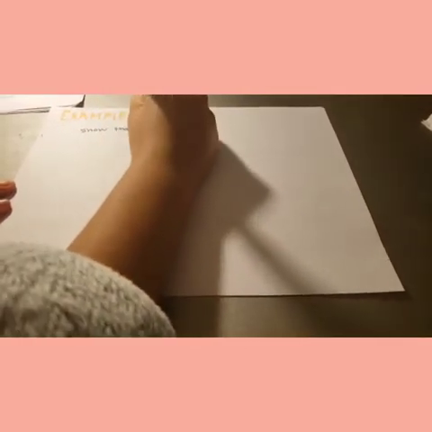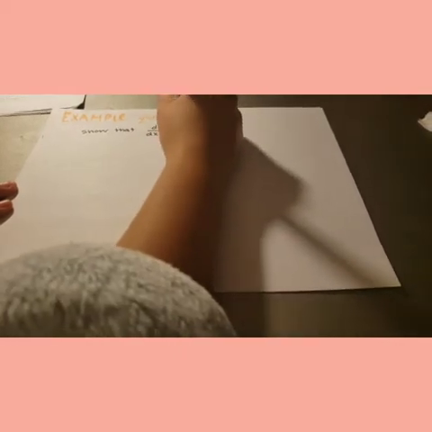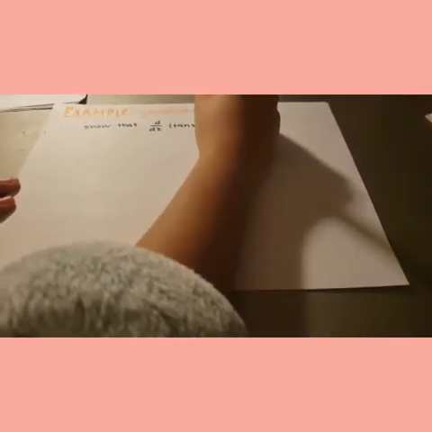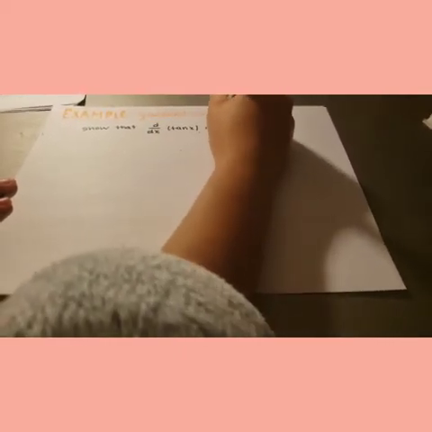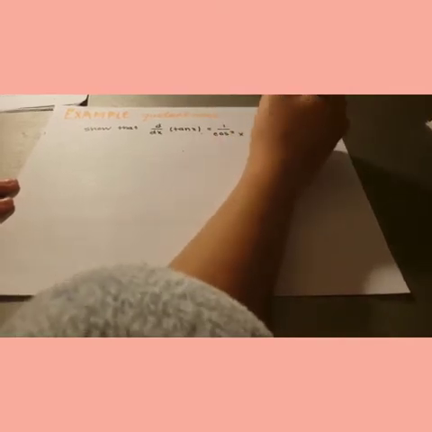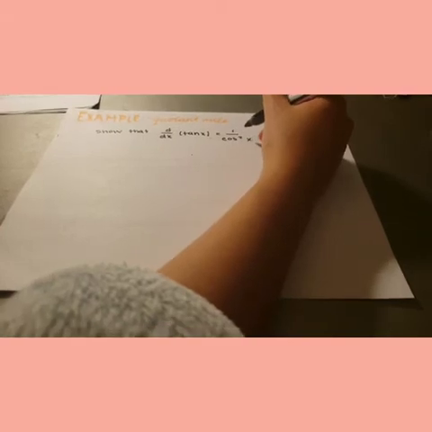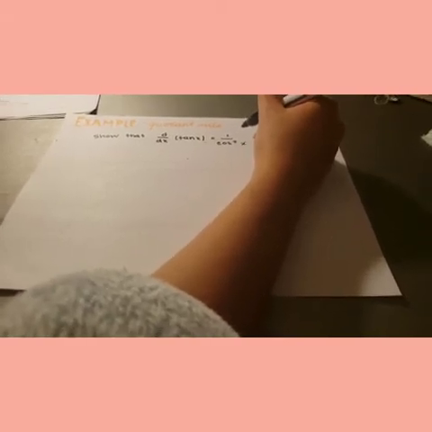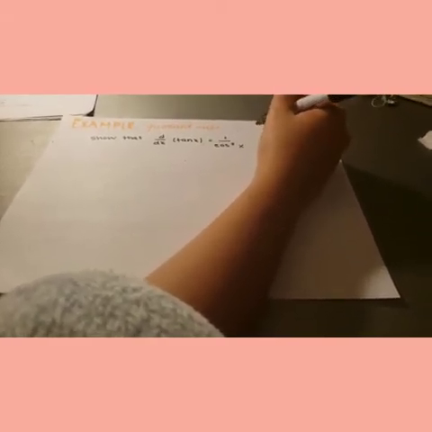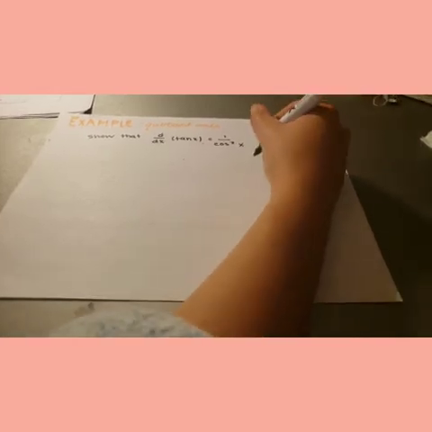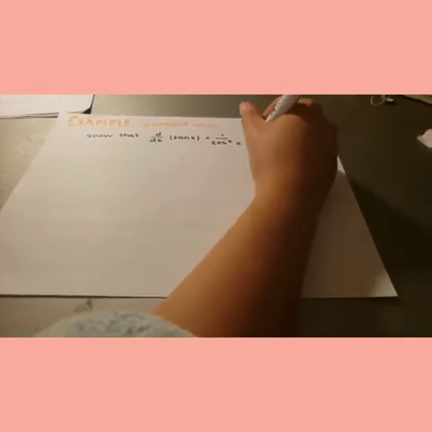Okay, so the question says, show that d over dx of tan x is equal to 1 over cosine squared x. So we see that there's a 1 over cosine squared x. So if we see division, we should know that we should do the quotient rule. So let's write down the simplified version here.